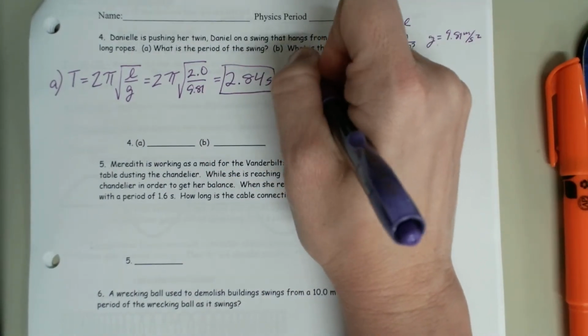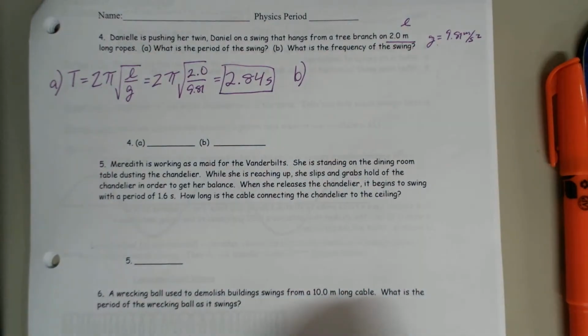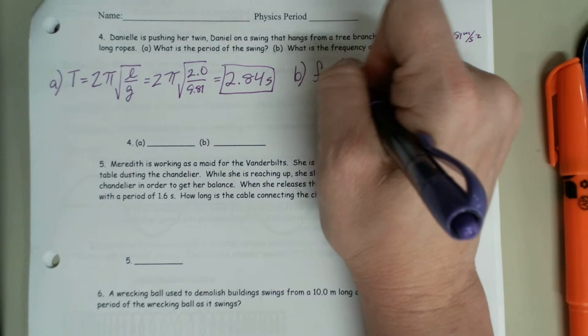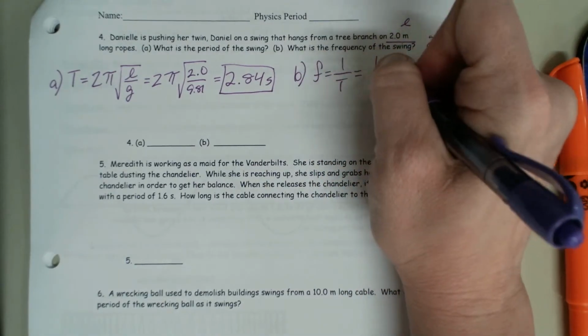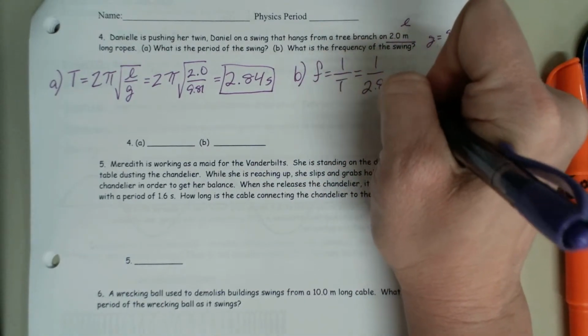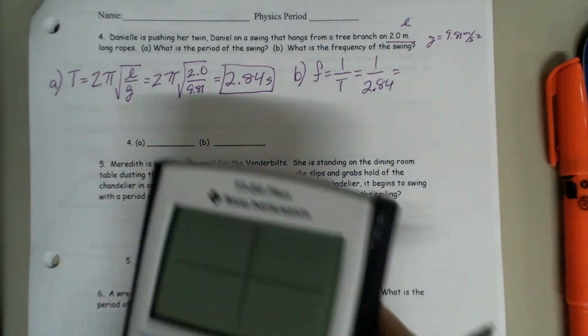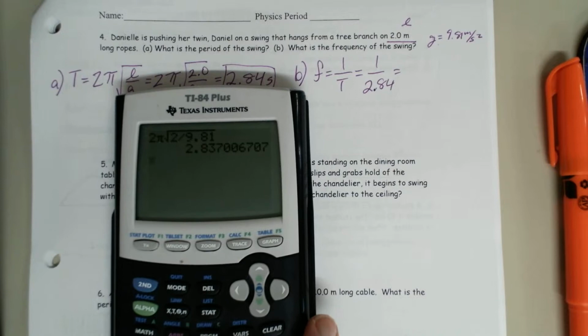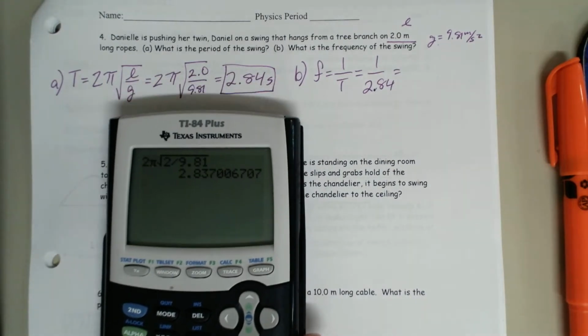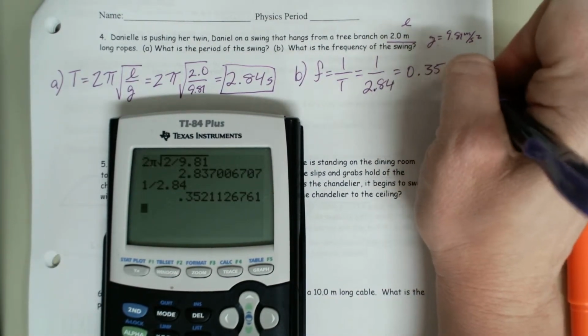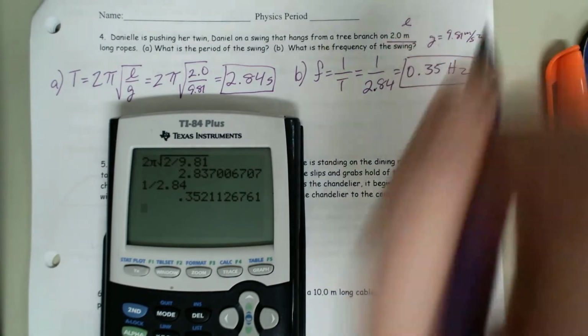And then part B wants to know what is the frequency of the swing. Frequency equals 1 over T. So it's just 1 over 2.84, and you just plug that in. So 1 divided by 2.84, and you get 0.35 hertz.